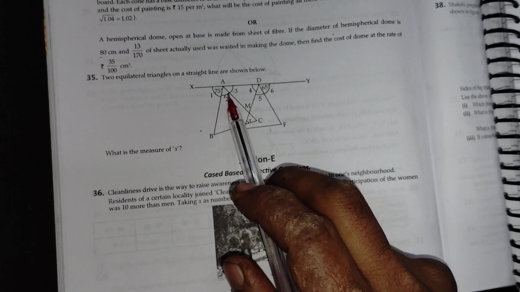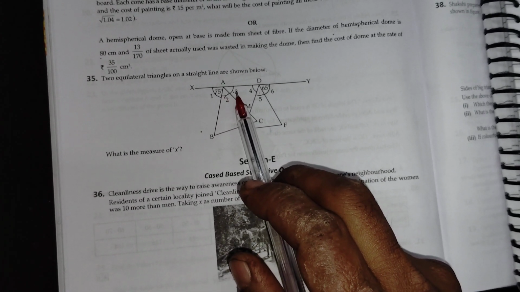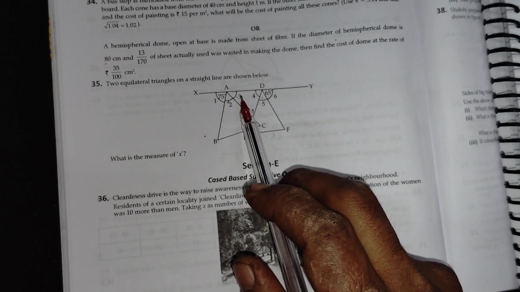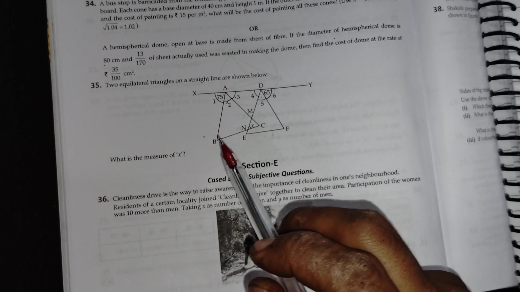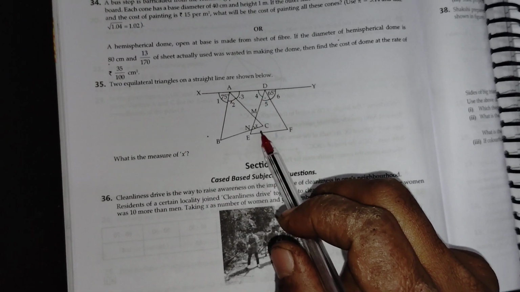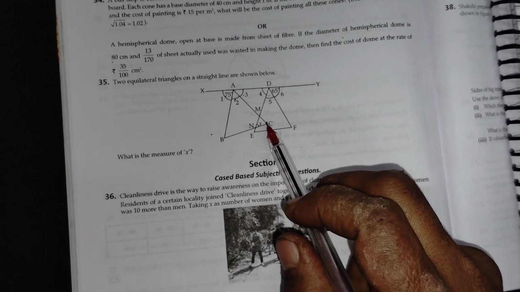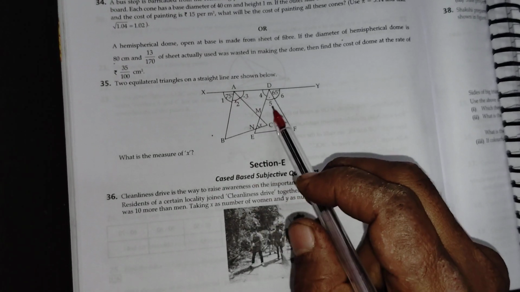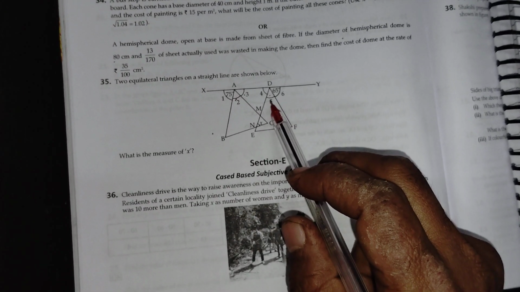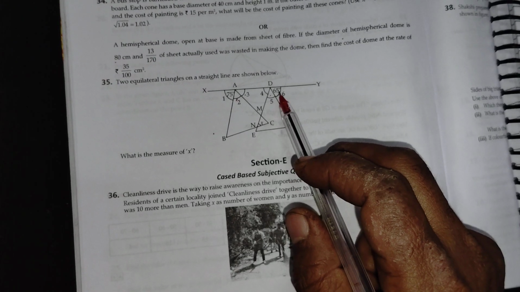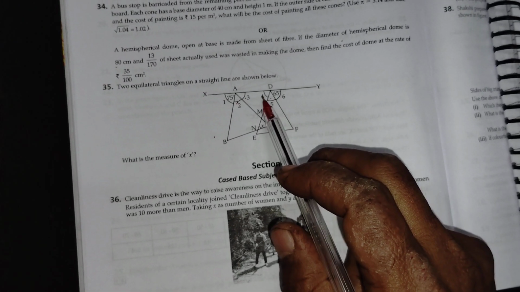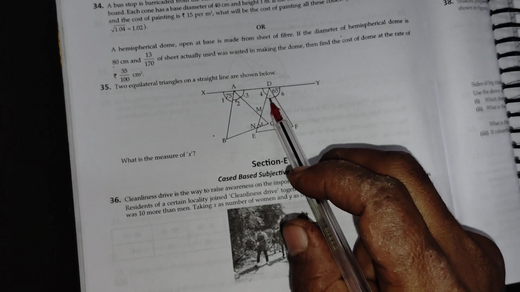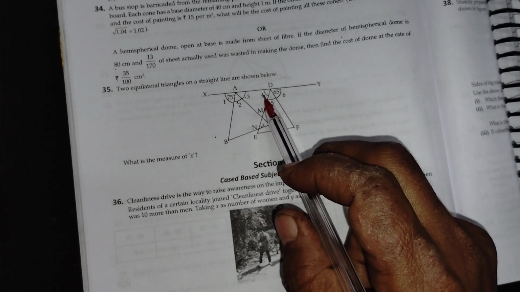135, it means 180 minus 135 we get angle 3. So 180 minus 135 we get 45 degree. Angle 3 is 45 degree. Angle 3 is equal to angle C, because angle 3 is 45 degree and angle 5 is 60 degree because of the equilateral triangle. So angle 4 is 180 minus 125, 60 plus 65 is 125. It gives us 55 degree.